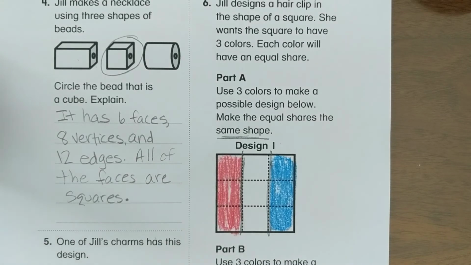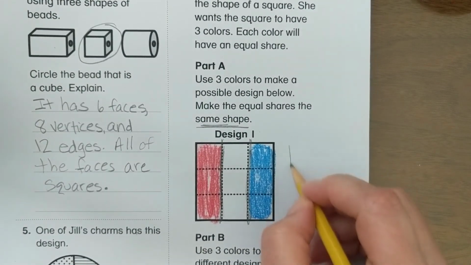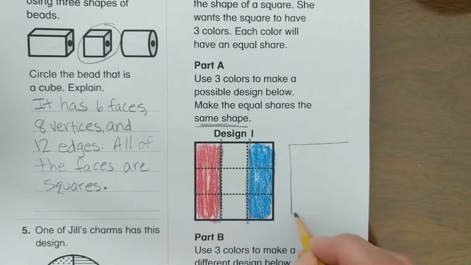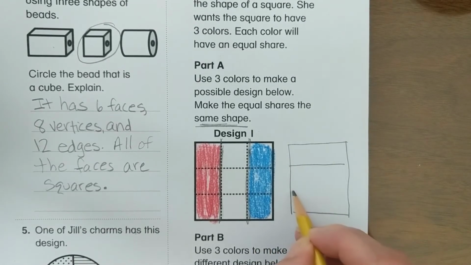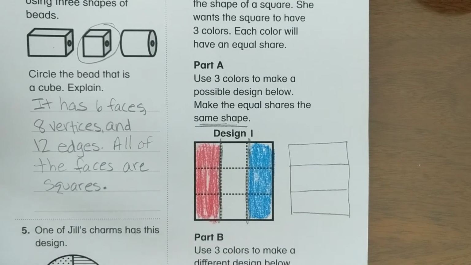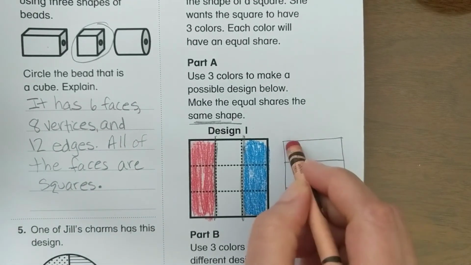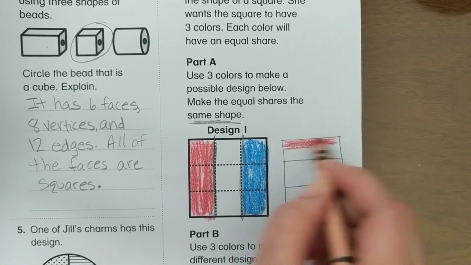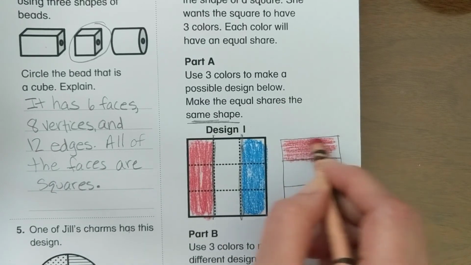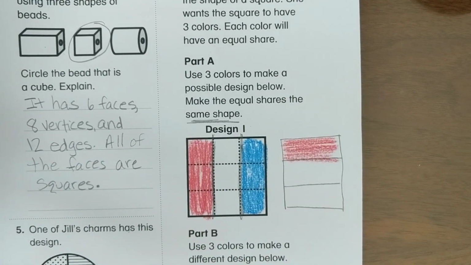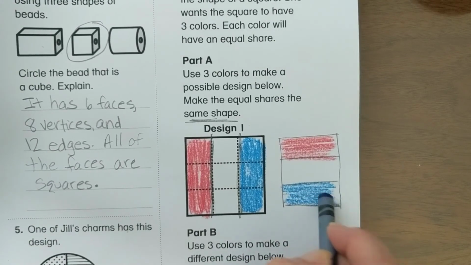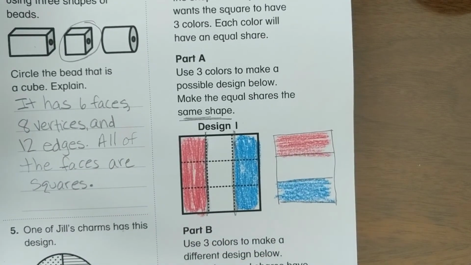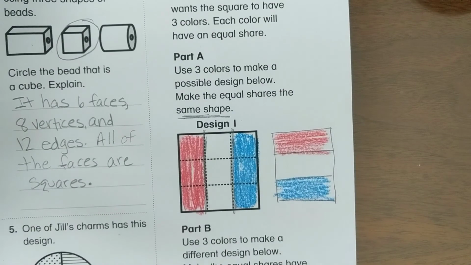The other way you could have done it is to have drawn rows instead of columns, and you could have had your shapes going side to side here. There's red, and my middle is white, and my bottom is blue. Either way would have been correct because they're the same shape.